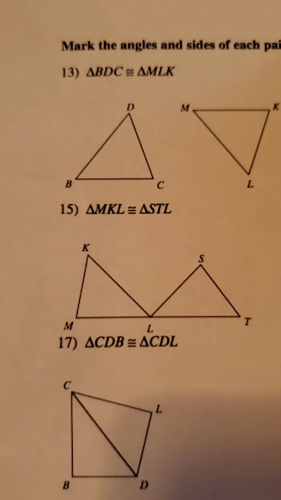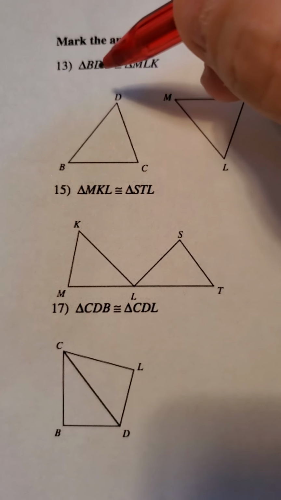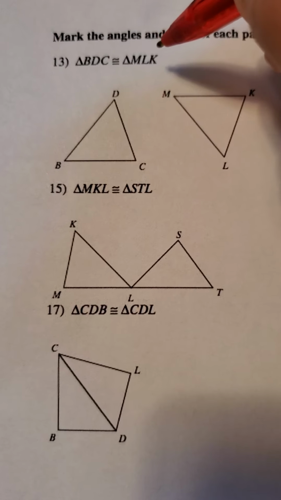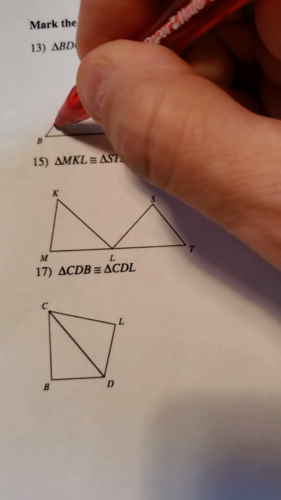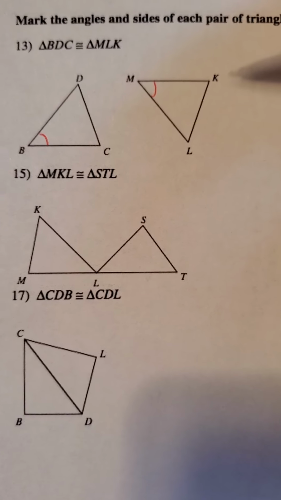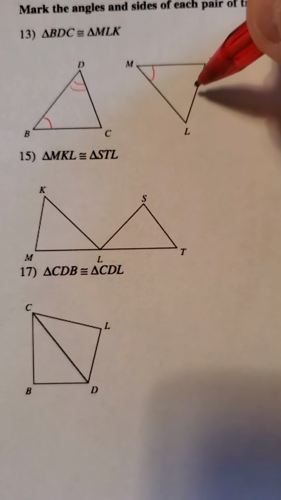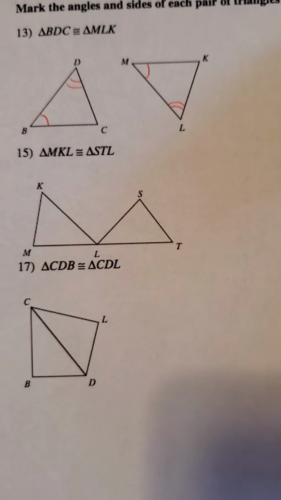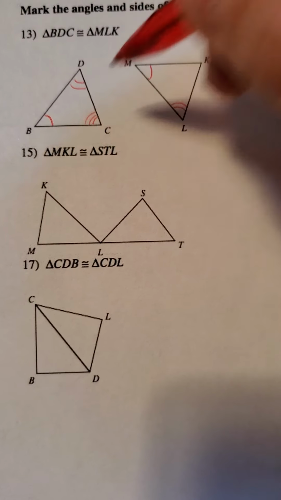So if you print the paper off, you can go ahead and mark it. So it says BDC congruent to MLK. So B has to be congruent to M. So I'll put 1 mark for each of those angles. D is congruent to L. So I'll use 2 marks for that. And then C is congruent to K, and I'll use 3 marks for that.